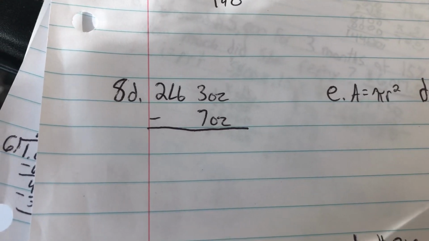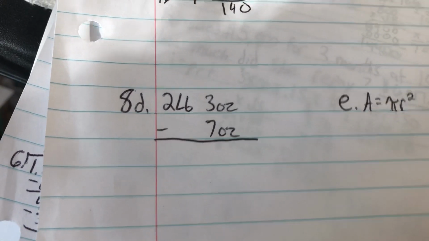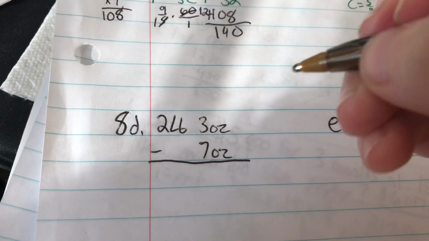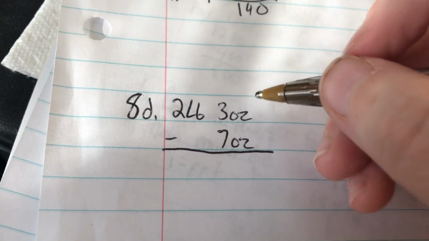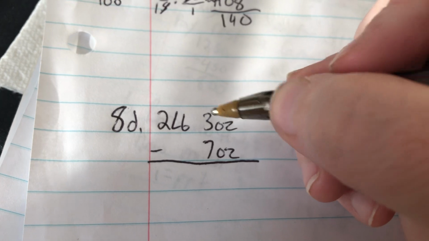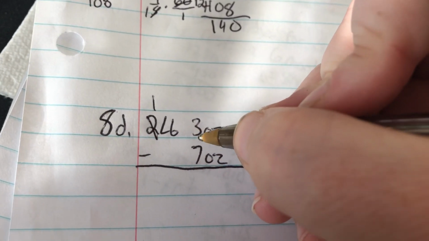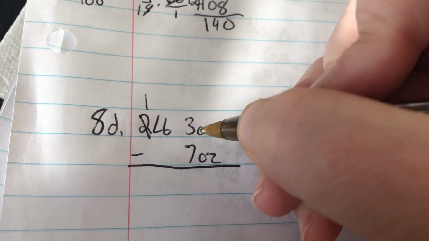Okay, for 8, we have a few different kinds of problems. For 8D, we have another compound units one. We have 2 pounds, 3 ounces minus 7 ounces. So I'm going to have to borrow a pound from here to make that 1 pound. I'm adding a pound over here to these ounces. There are 16 ounces in a pound.